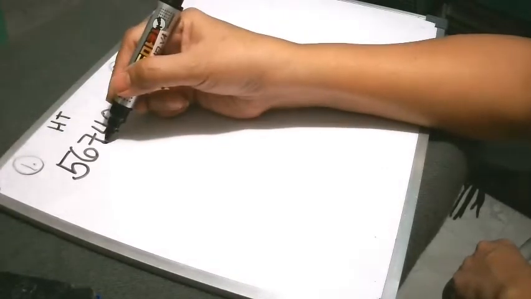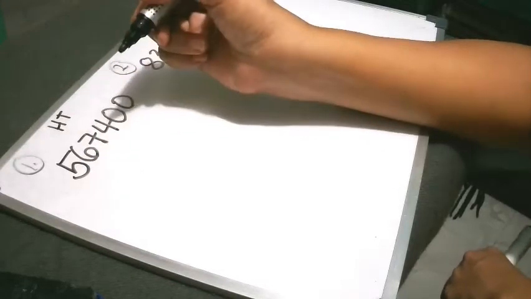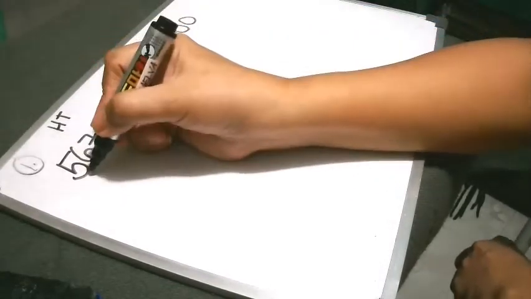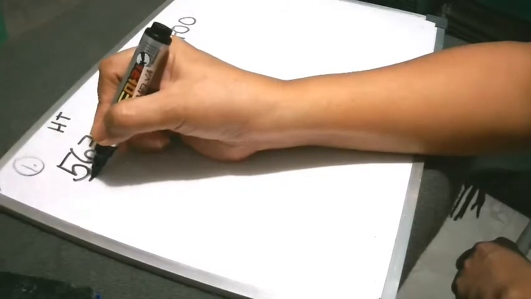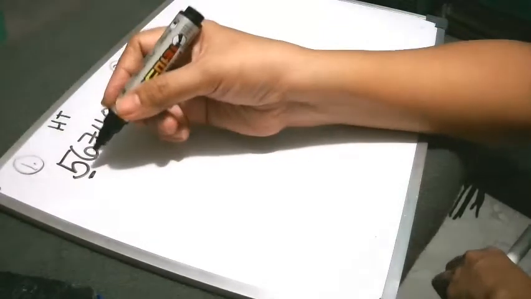So this is the ones, the tens, the hundreds, the thousands, the 10,000s place, and the 100,000s place. So we have the digit which is 5. 5 is located in the 100,000s place.